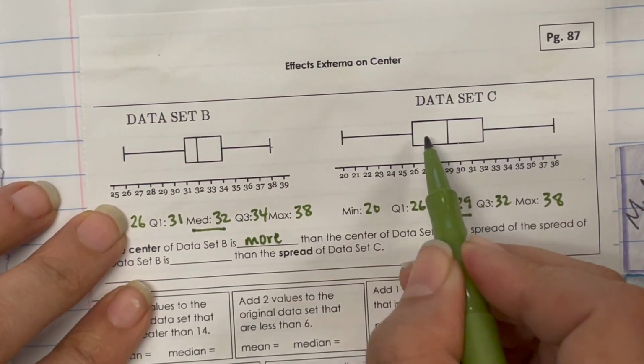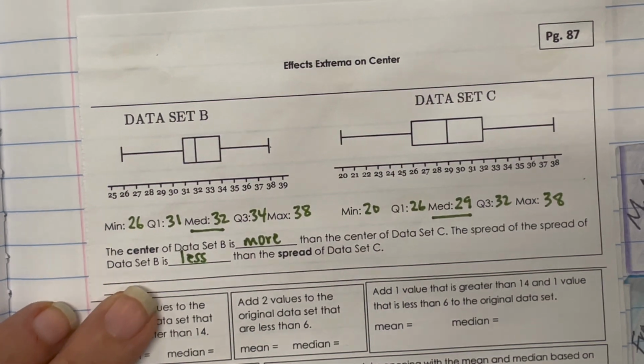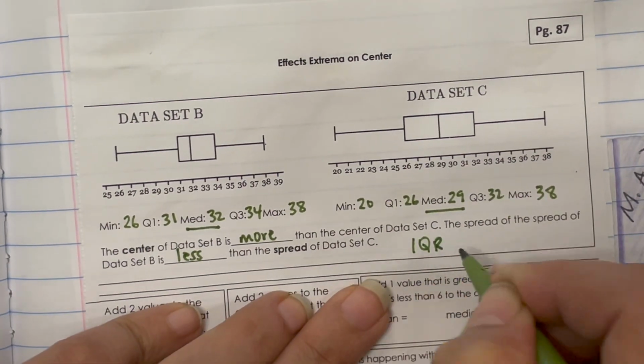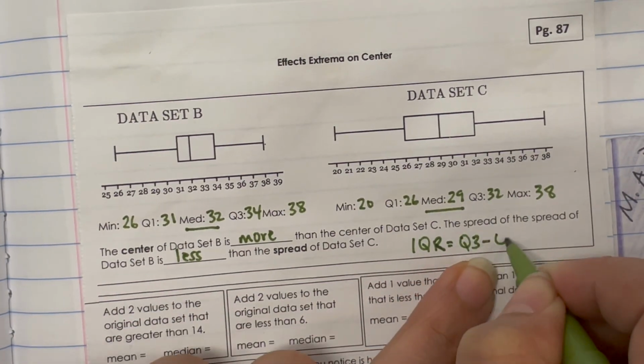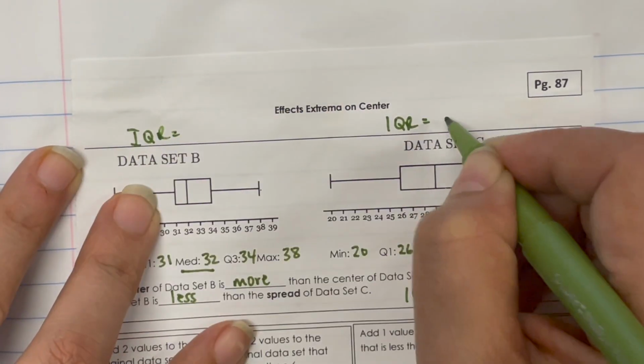Now spread has to do with how much it's spread out, and you can see data set C is more spread out. So the spread of data set B is less than the spread of data set C. We can find that number out. It's called the interquartile range. You find it by doing Q3 minus Q1.